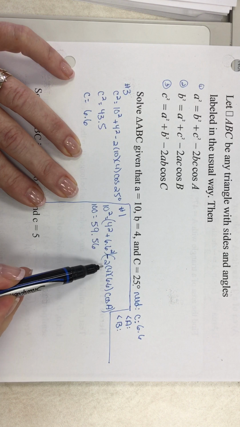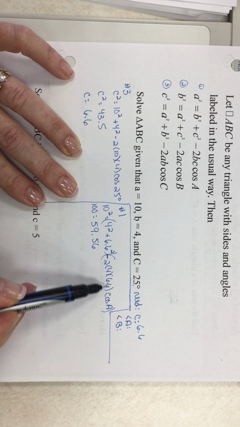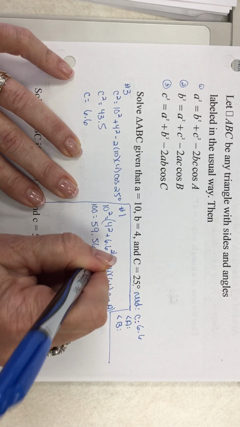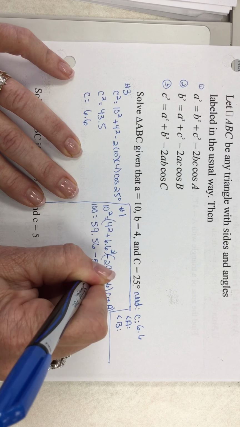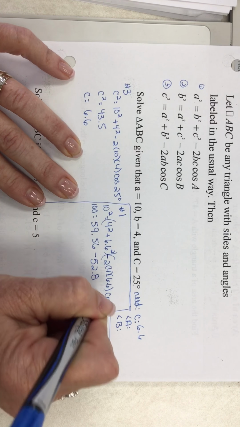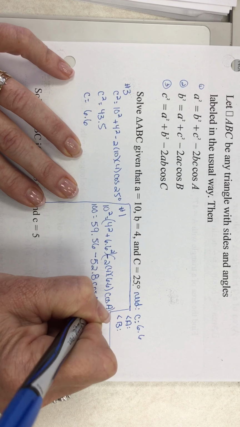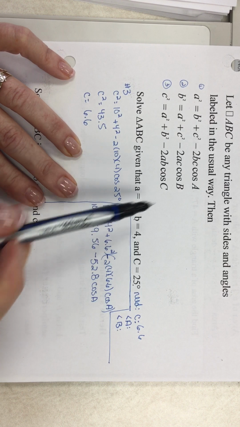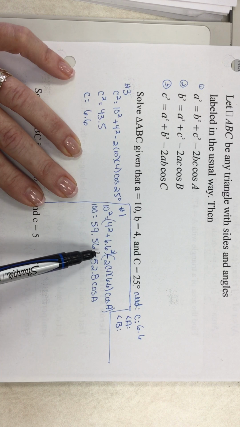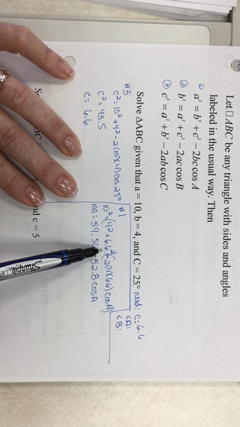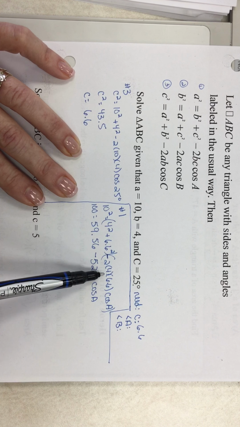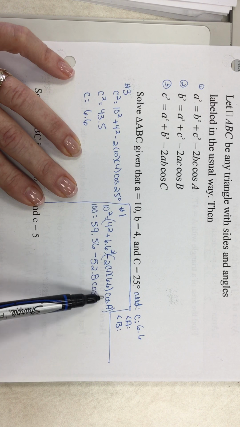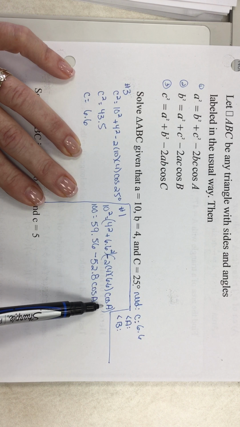And then in your calculator, you're going to take 2 times 4 times 6.6, and you should get 52.8. You are not taking C squared minus 2 times B times C. This is all being multiplied together, therefore this cannot be separated.